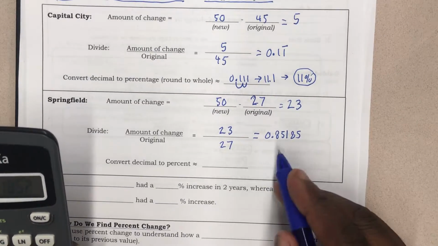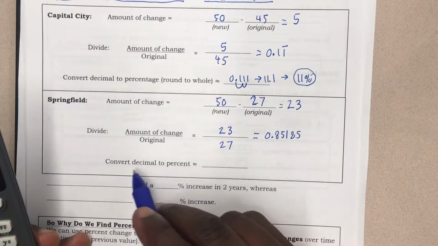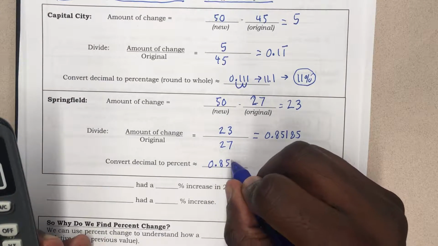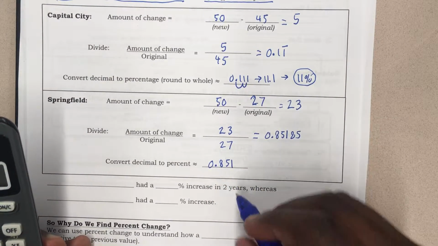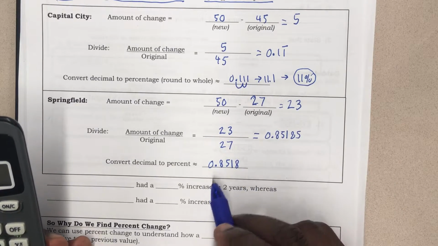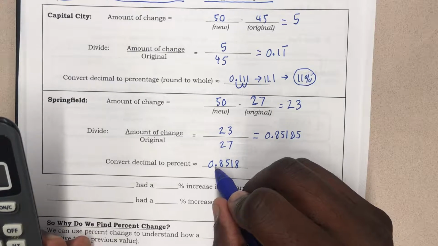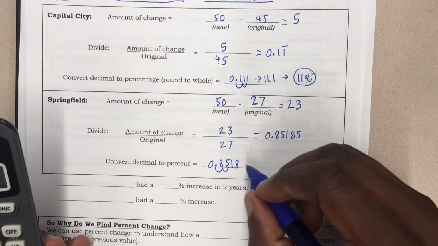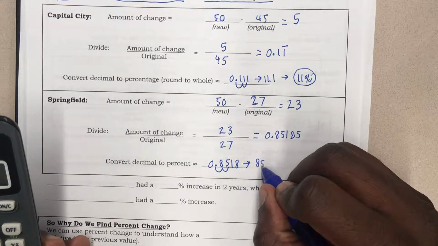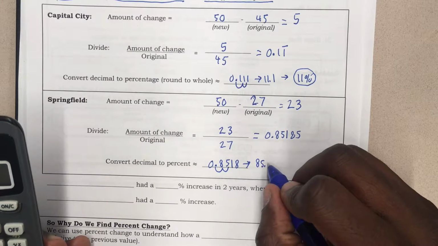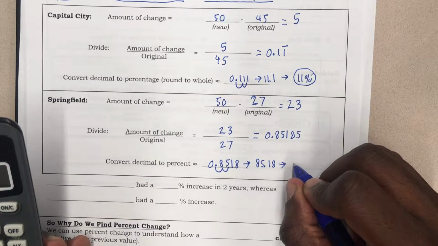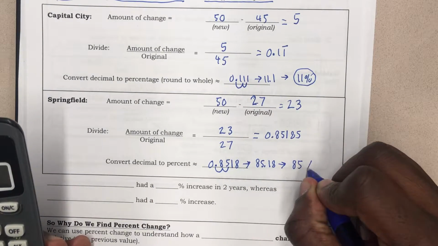The value that I get is 0.85185. Now I'm not going to need all of these, but I'm just going to put a few of them. Convert the decimal to percent. So I get 0.8518. Let's go. So then from here, I want to convert. I'm moving the decimal over 2 times to get to percent. You multiply by 100. So I'm left with 85.18. And if I'm rounding to the nearest whole number, this is going to give me 85%.